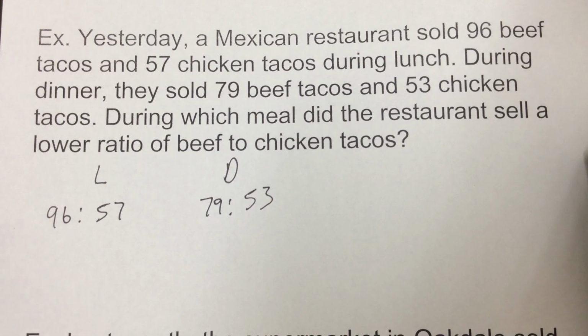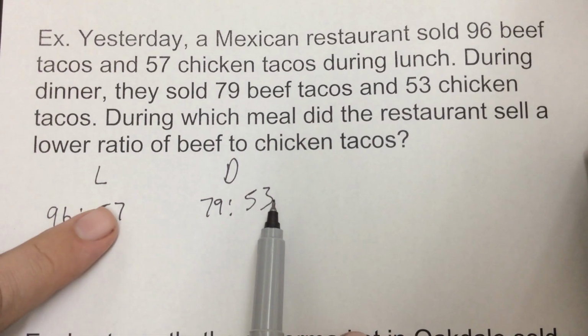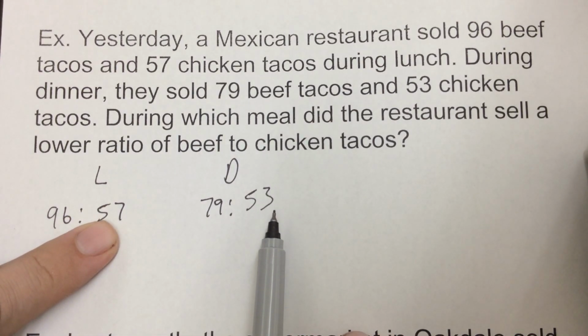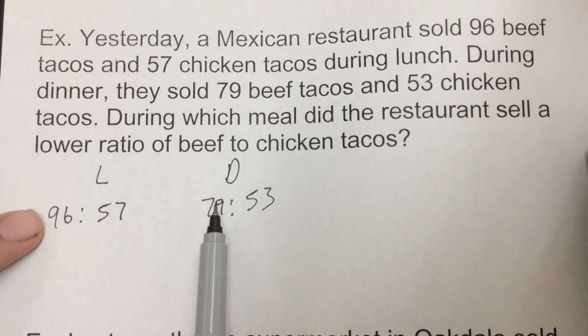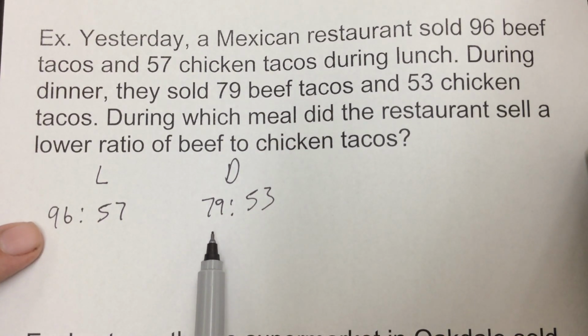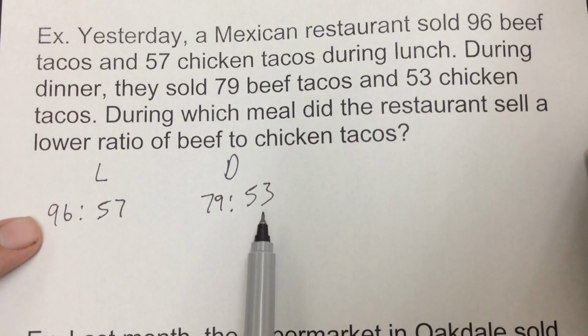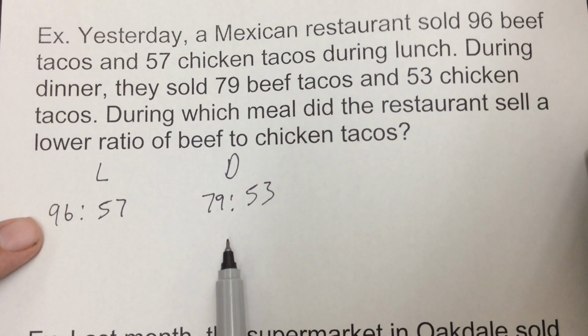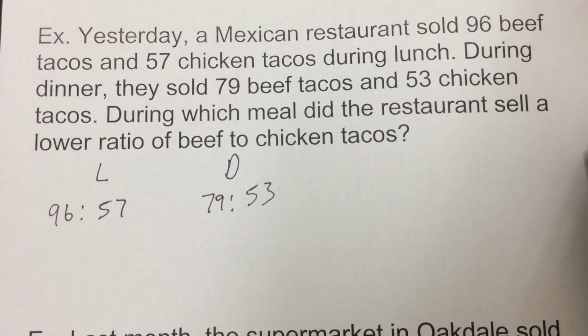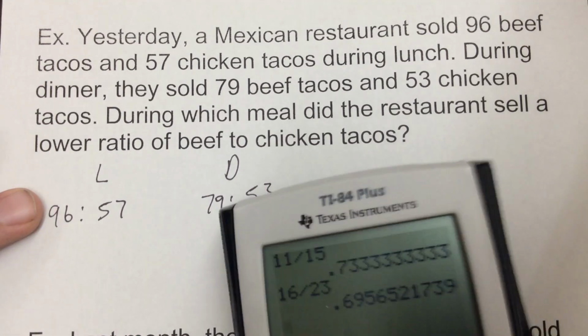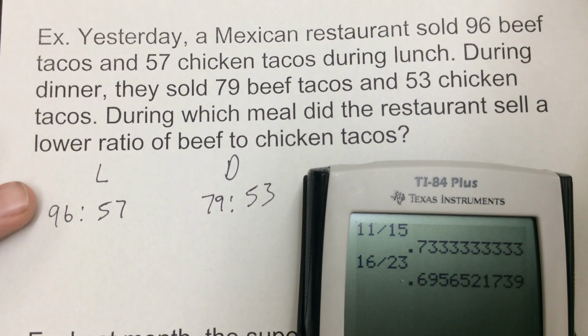Now, this one here may look a little more obvious: we're going down just a little bit with our second one, but we're going to go down a lot with our first one. Now, you may be right. But 57, 53, 79, these are all numbers that I look at and I can't readily reduce this down to make this a nice thing. So I'm going to go straight for my calculator here.